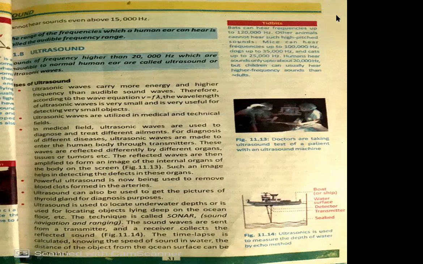I told you the definition of audible frequency range. The range of frequency which a human ear can hear is called the audible frequency range, and the range is 20 hertz to 20,000 hertz, or we can say 20 hertz to 20 kilohertz. Young people can hear up to 20,000 hertz, but as they get older and older, they cannot.